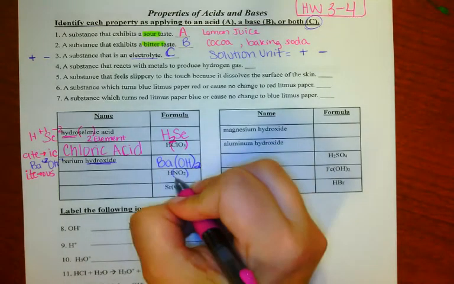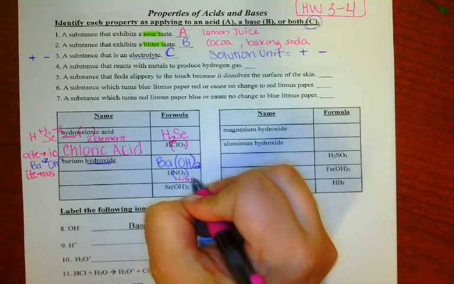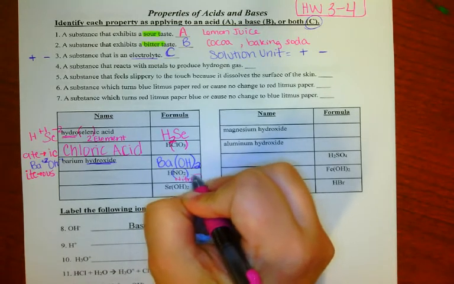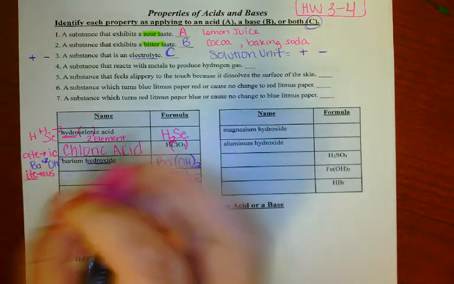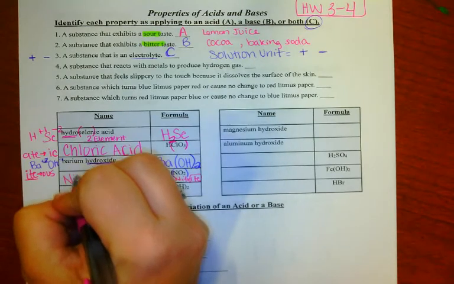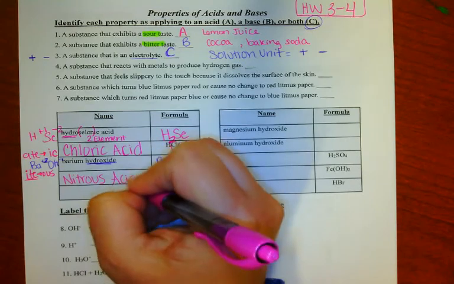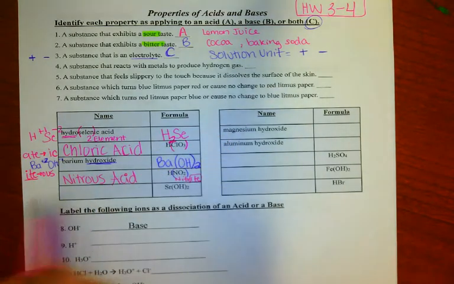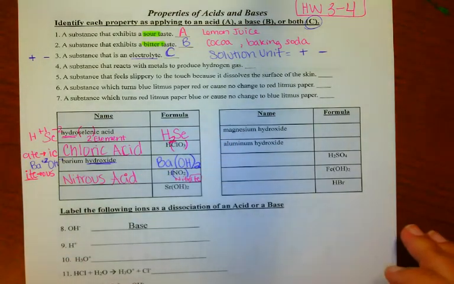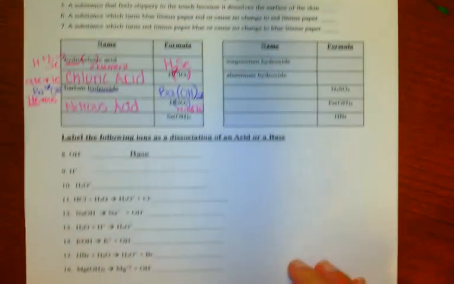I will demonstrate one more. This is nitrite. And we just said that ITE changes to OUS. So this is nitrous acid. Probably thinking of Fast and Furious here in the word nitrous. So you would continue that section in that manner.